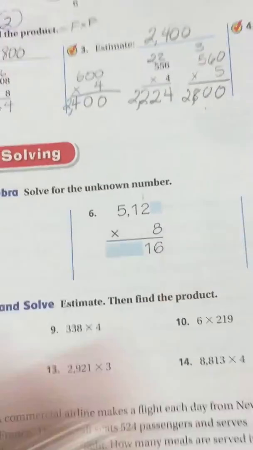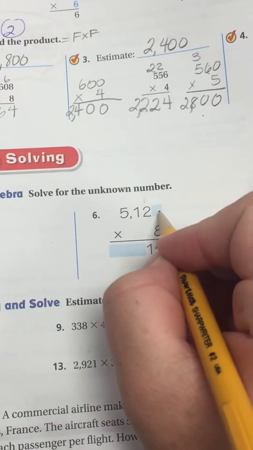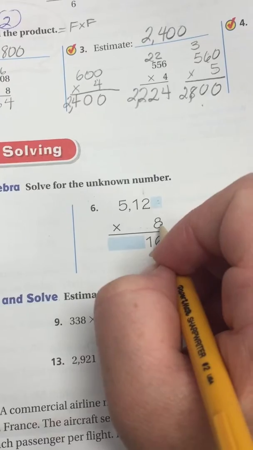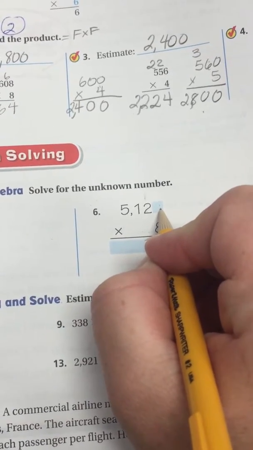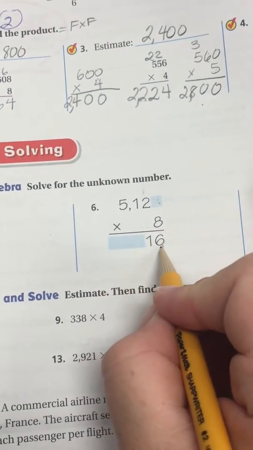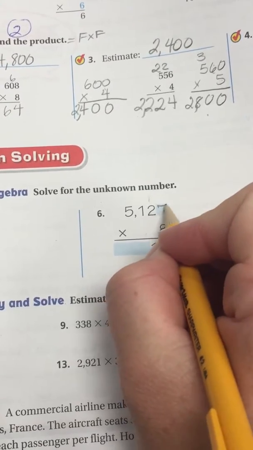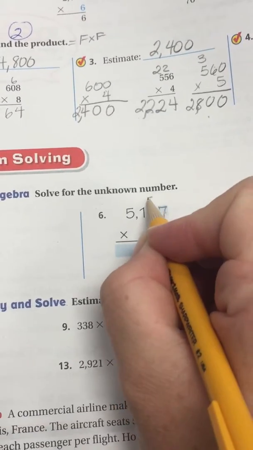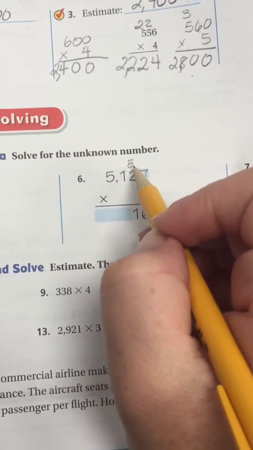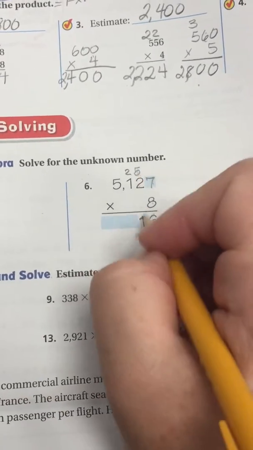Okay. So what can we multiply? 8 times 3 is 24. 8 times 4 is 32. 8 times 5 is 40. 8 times 6 is 48. 8 times 7 is 56. Let's see if that works. 7 times 8 is 56. Carry my 5. 8 times 2 is 16. Oh, here we go. 16 plus 5 is 21. 2 and 1.